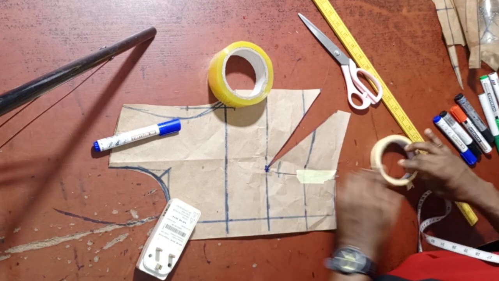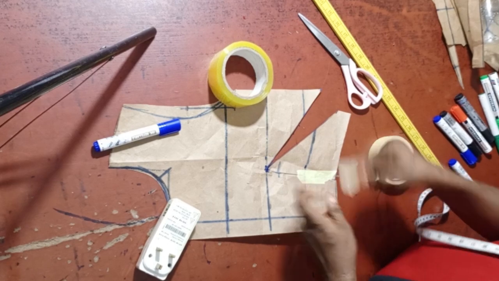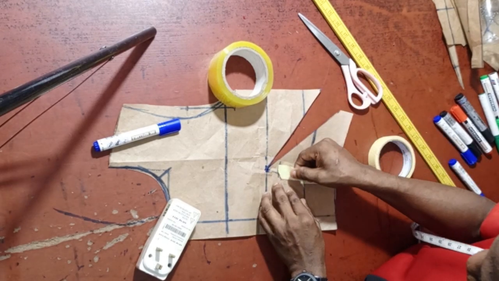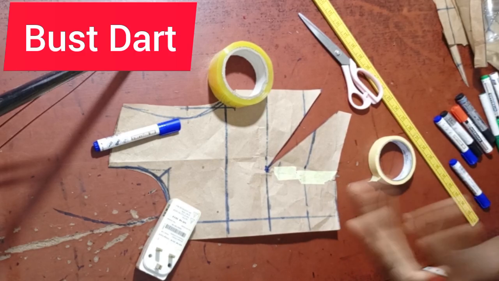So in a situation whereby you want to make a dress that have a French dart, just with your waist dart, you have created a French dart. Next one is the bust dart. Let's do the bust dart.